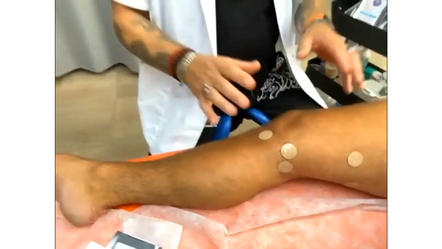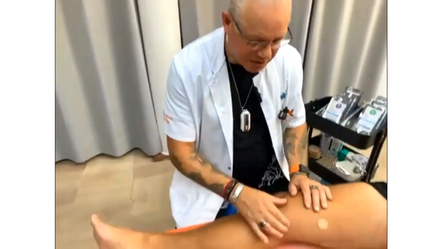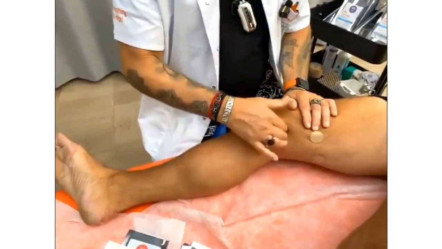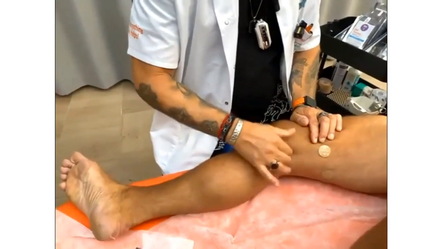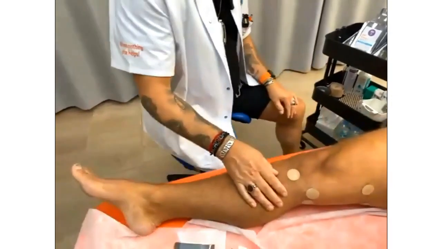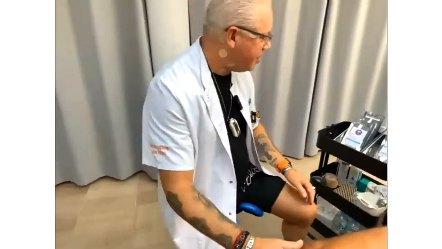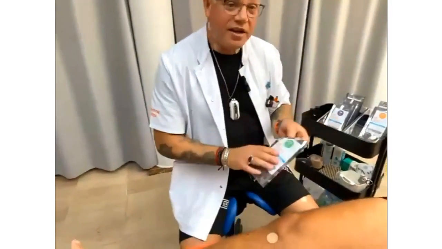And normally we say you should wait 10-15 minutes, fill the patient with water before re-examination. I have very big patients, so I wait 5 seconds. How is it now? I feel pain, but less. Less. So this starts to work now.